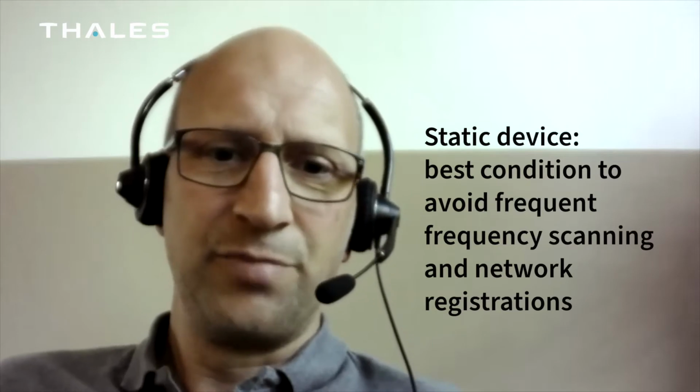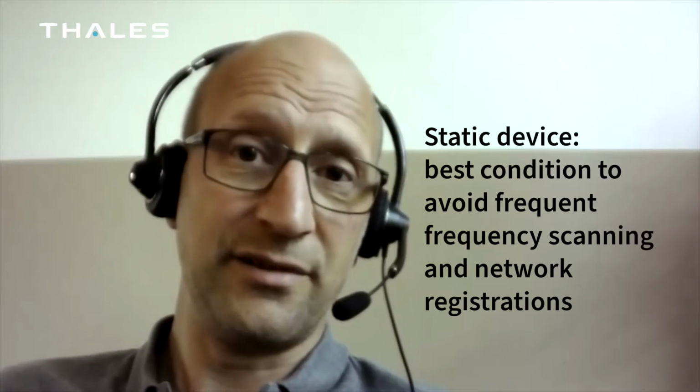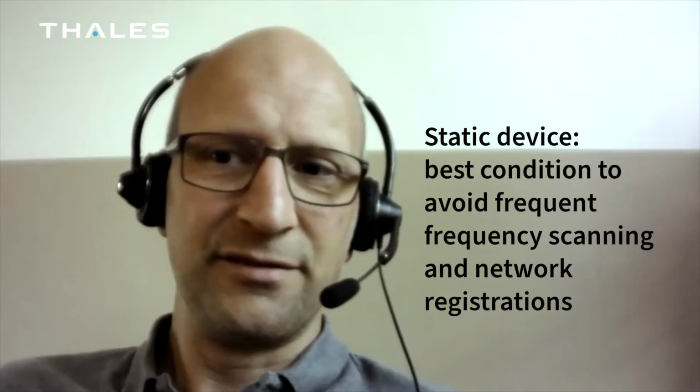Registration could be quite complex, and this of course is quite important for your power consumption. There are so many frequency bands available that the scanning of all bands can take some time. Assuming we have a static device which is not moving at all, this would be the best condition, because this device will always try to register to the same cell on the same network, and this will go quite well. But as soon as devices are moving and have to scan the available cells all the time, this will have a quite big impact on your power consumption.